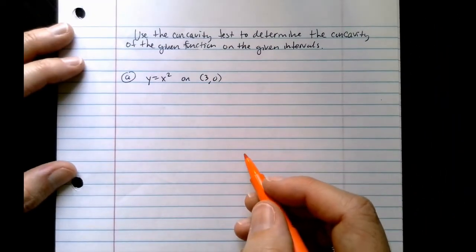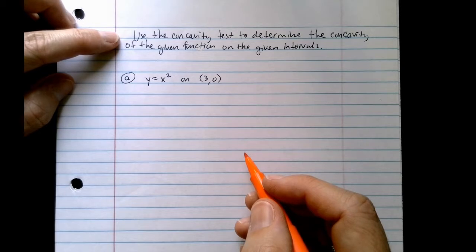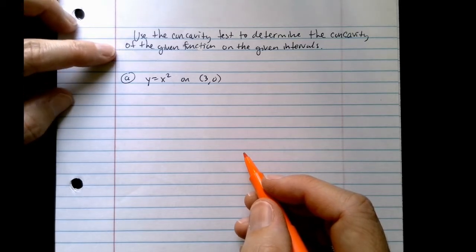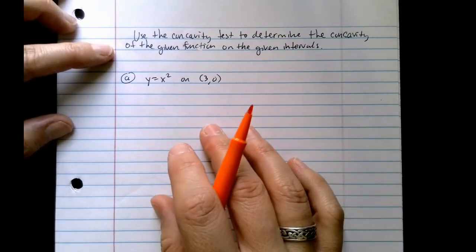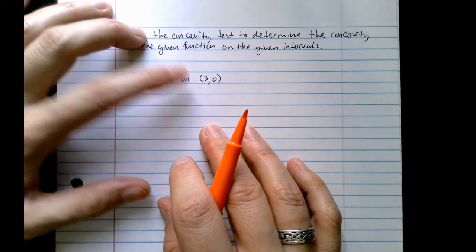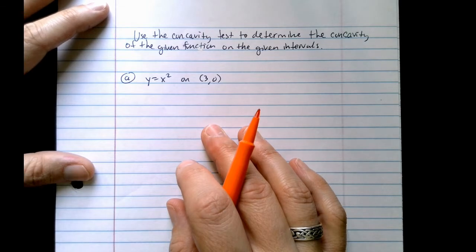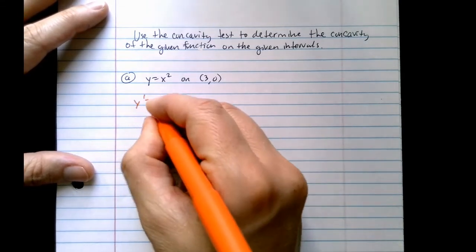Let's now use our second derivative knowledge. So this first example says, use the concavity test to determine the concavity of a given function on the given intervals. So here's my first example. I have y equals x squared on the open interval from 3 to 0. So we're going to try to figure out what the concavity is without looking at the graph. Well, we're going to use the second derivative, so let's find that first.